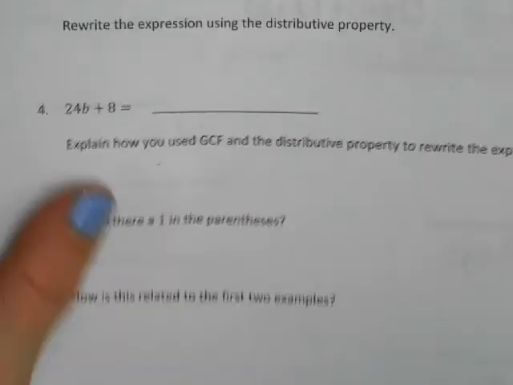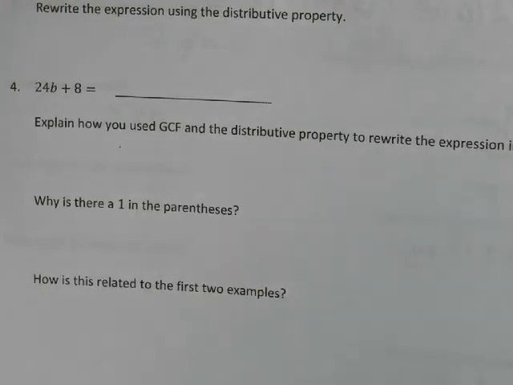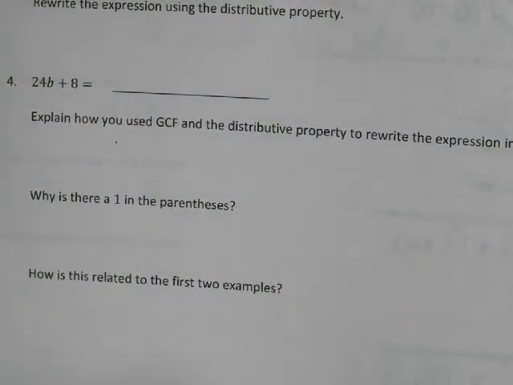Go on to our next one. We have 24b plus 8. And again, we have a situation where I need to find the greatest common factor.